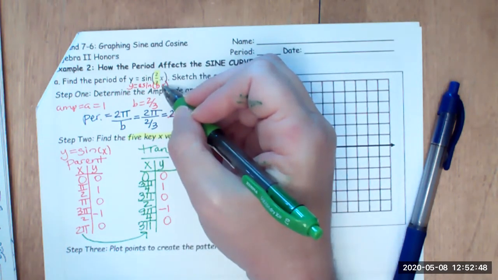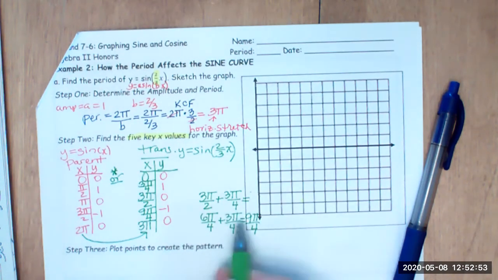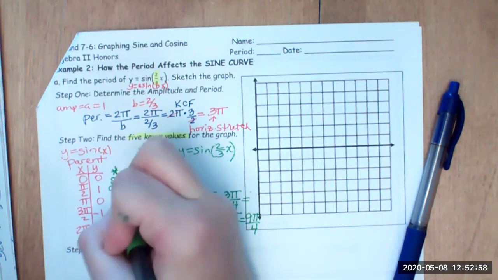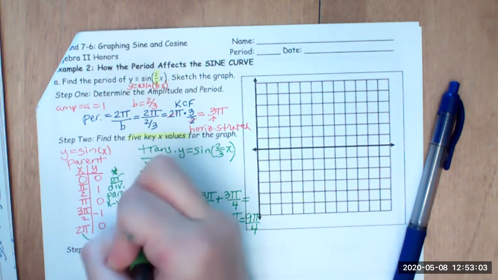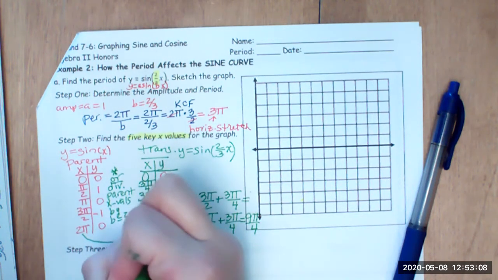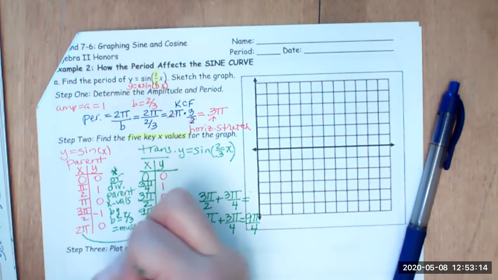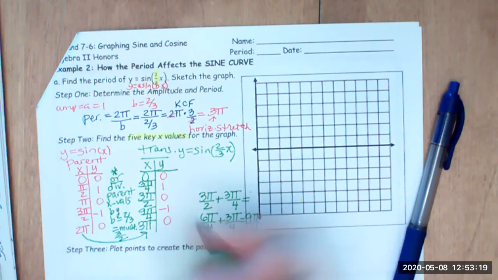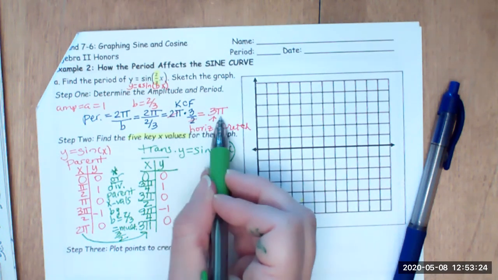Or if you want to say it this way, another way to do it other than the method I showed you over here is to divide the parent x values by b, which is equal to 2/3, which of course equals multiplying by the reciprocal 3/2.